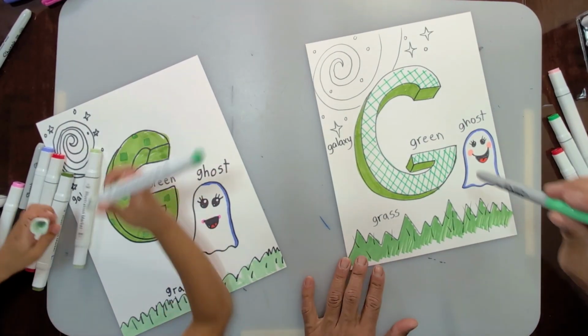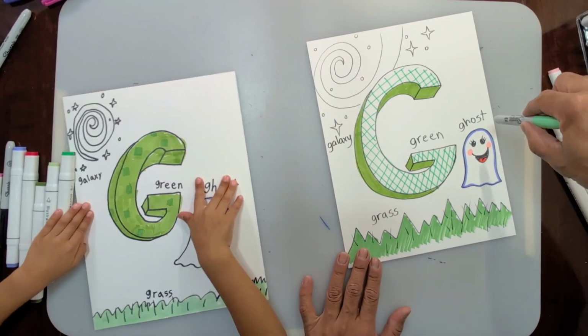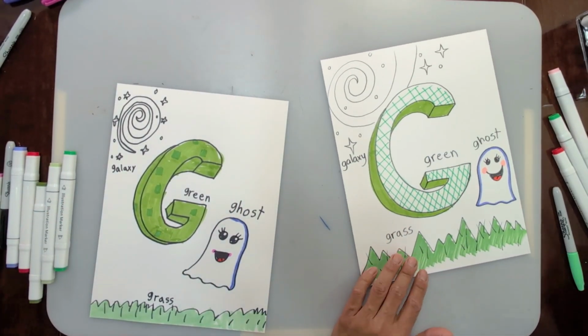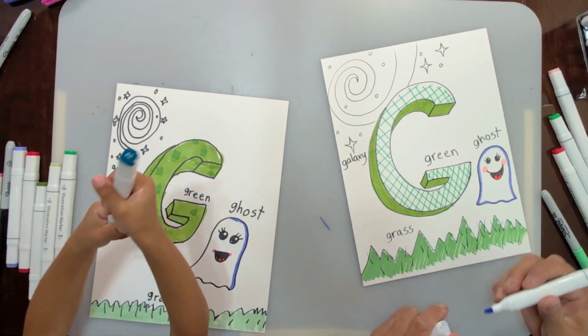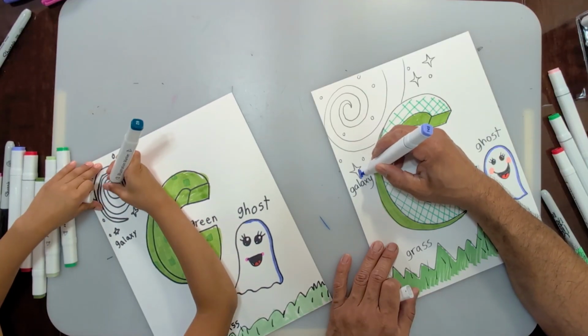All right. Now we have a green letter G. We have a green grass. We have the ghost. And now we have the galaxy. But for the galaxy, so it doesn't look so dark, you could do it in a purple and a dark blue. I'm going to do mine in purple. That way it looks pretty sweet.